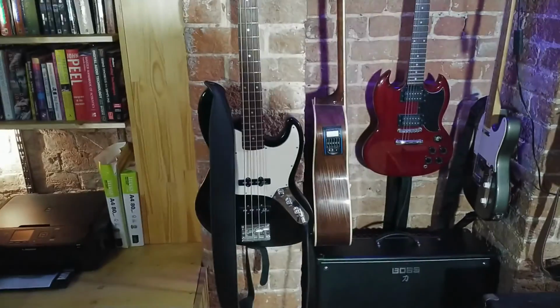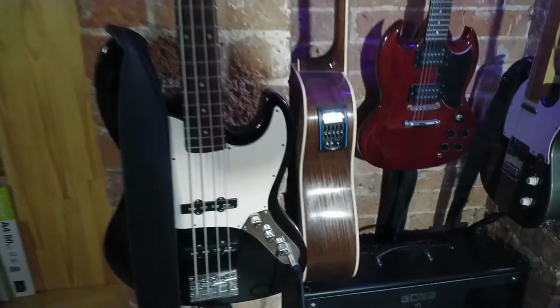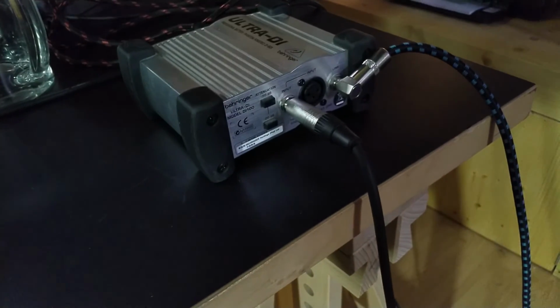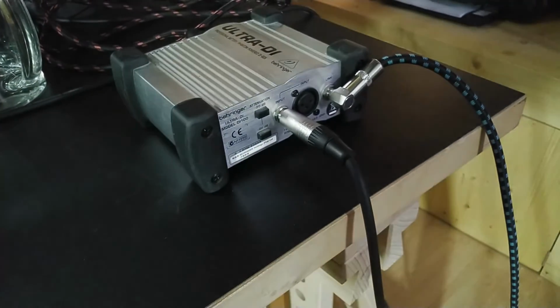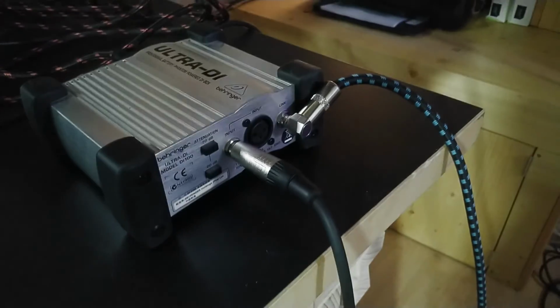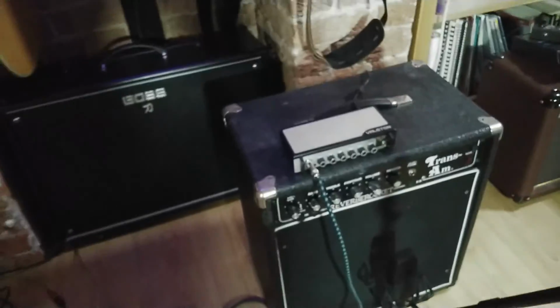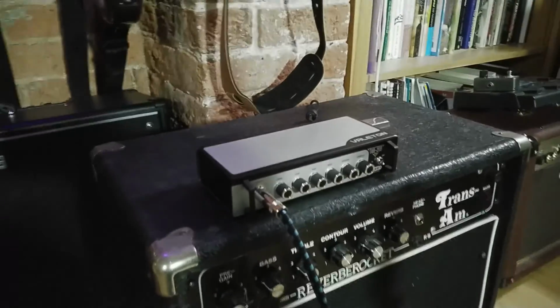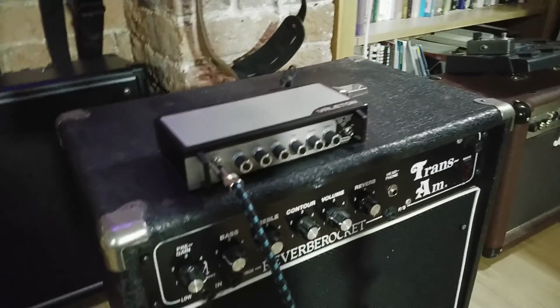That's my amp, that's my bass guitar there. So the bass guitar goes into this, which is just a straightforward DI box. So that's going straight into the input on this DI box, okay? Now that is then being linked via the link function here, and that is going via jack cable over to here. And that is going into this, which is a little Valeton bass amp head.